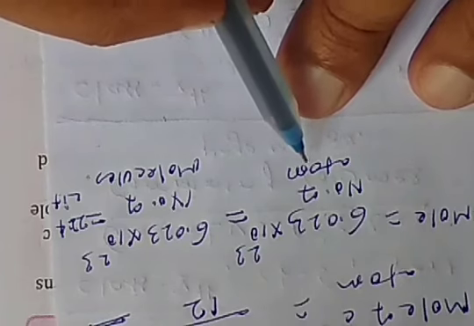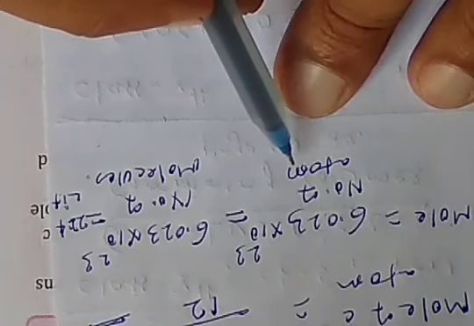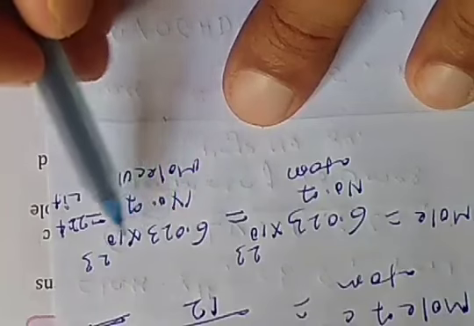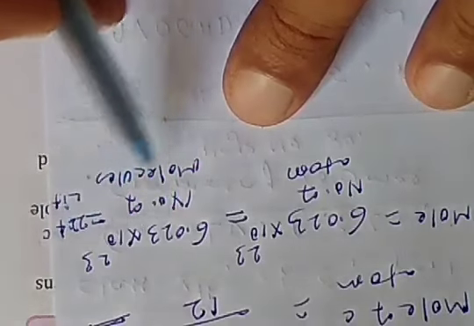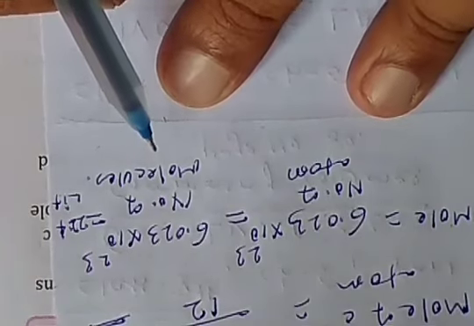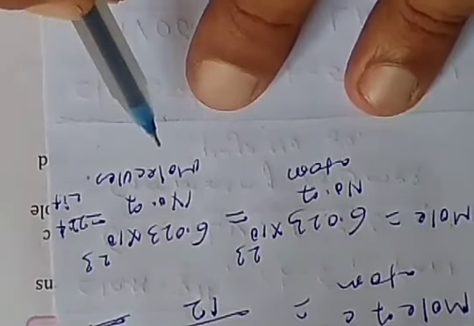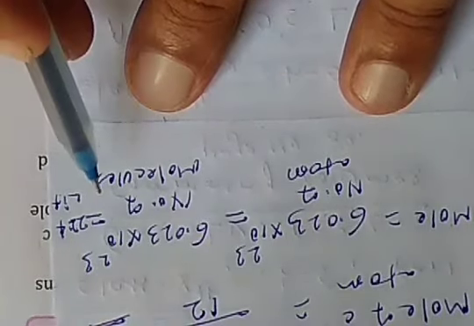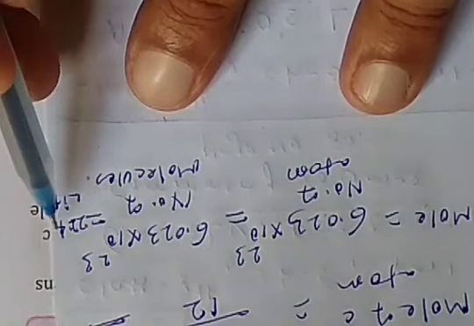Suppose you take carbon, then carbon atoms. For a molecule, suppose an oxygen molecule, 1 gram molecular weight equals 22.4 liters in volume.